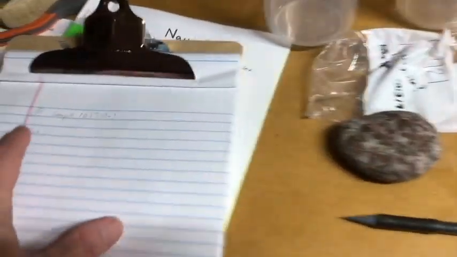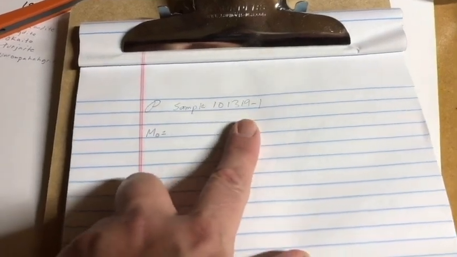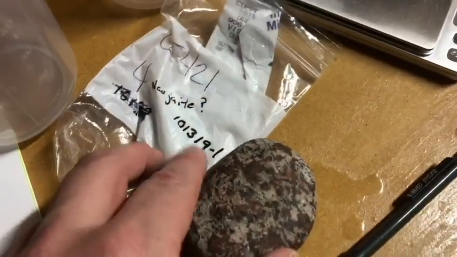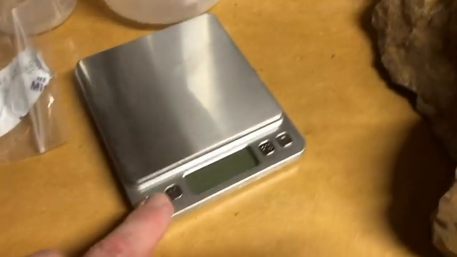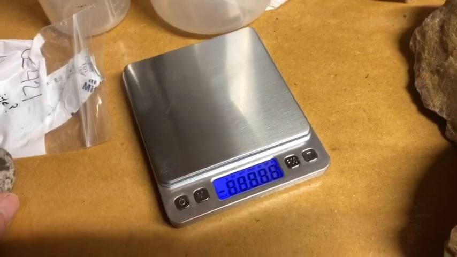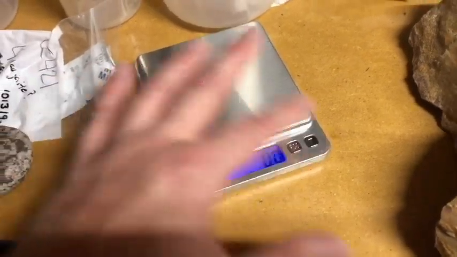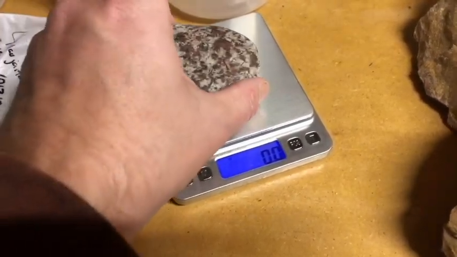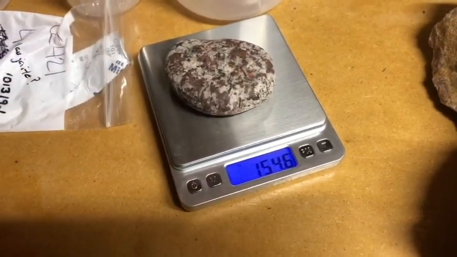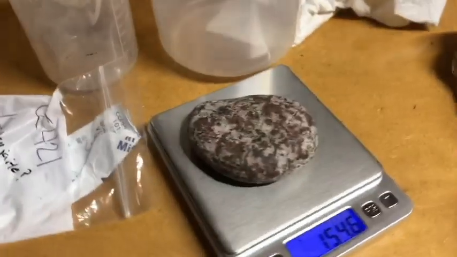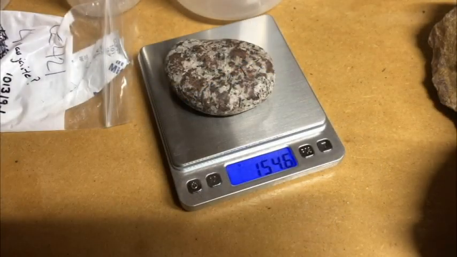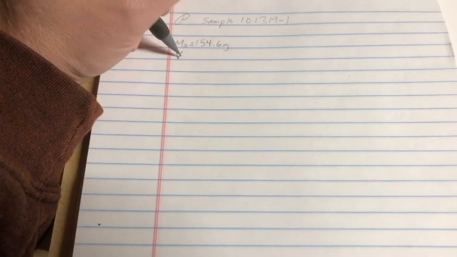What do? Well, that's my symbol I use for density. That's the sample, because that's the date I purchased it. I'm going to get an initial mass. I'm going to use my scale. Of course, it's in grams. Tare it out just to be sure. So it has a mass of 154.6 grams.